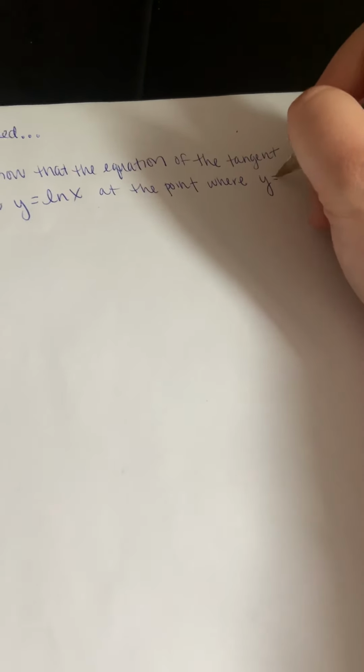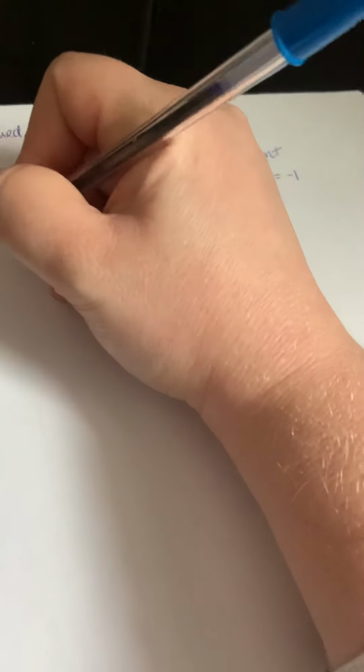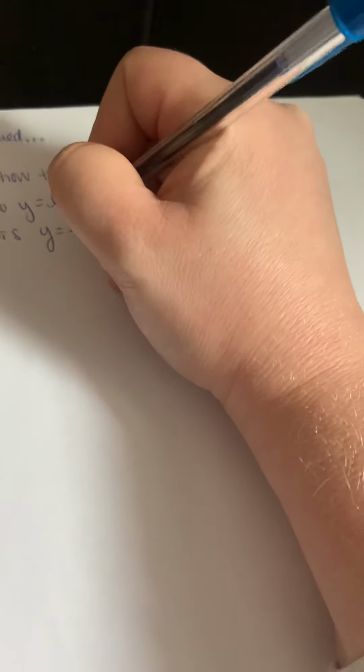So we're going to show that the equation of the tangent to y equals the natural log of x at the point where y equals -1 is y equals ex minus 2.